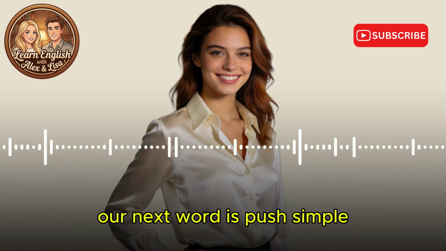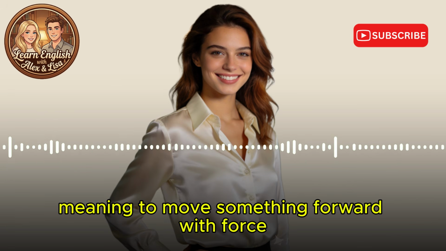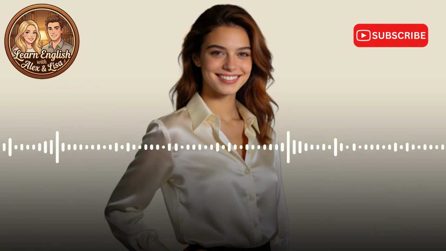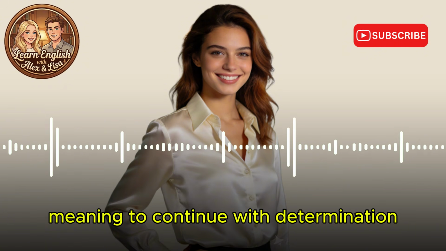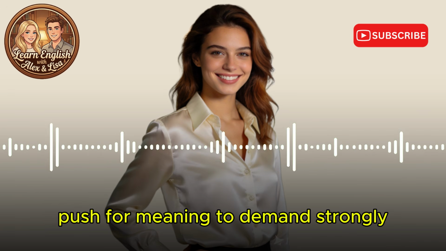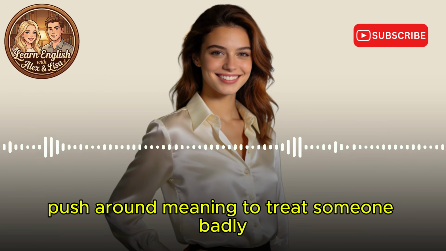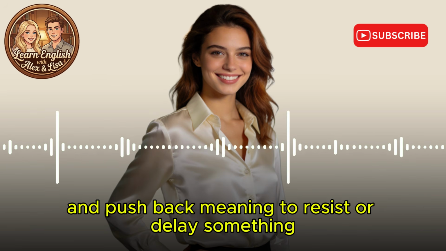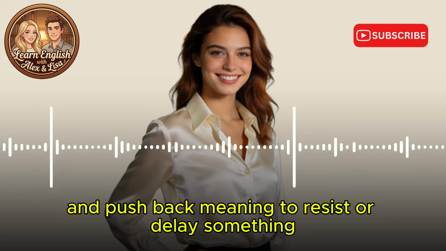Our next word is push. Simple meaning, to move something forward with force. But advanced uses include push ahead, meaning to continue with determination. Push for, meaning to demand strongly. Push around, meaning to treat someone badly. And push back, meaning to resist or delay something.